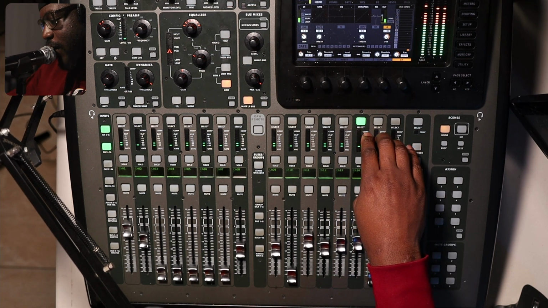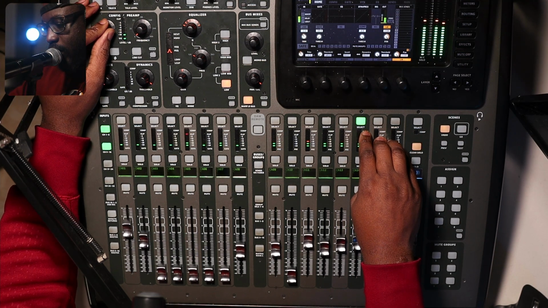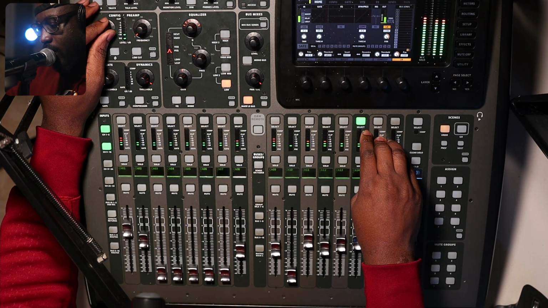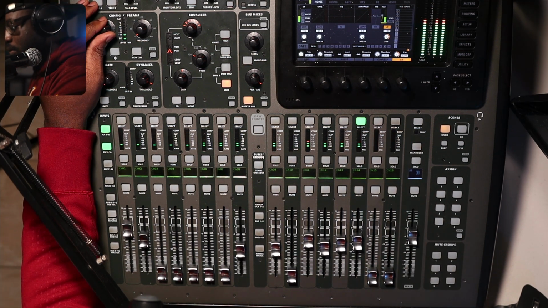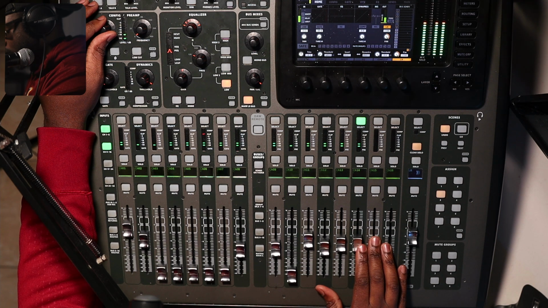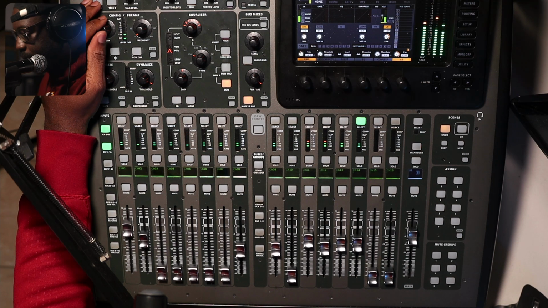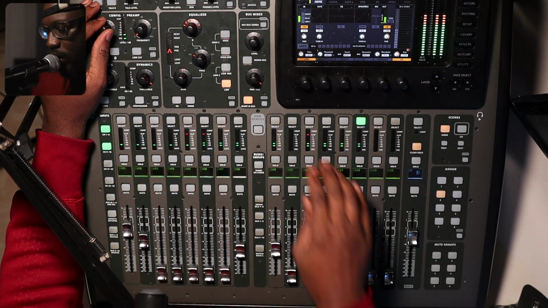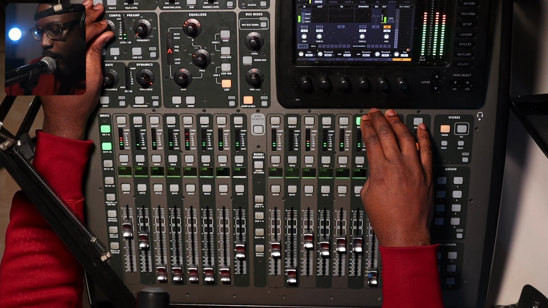Okay, the gain sounds off for these though. Also, let me link these. Link the keys. Actually, no, I don't want to link them just because the gain seems different for both of them.